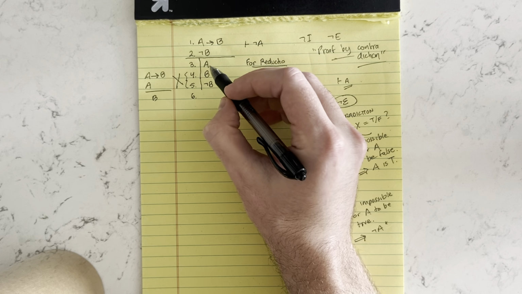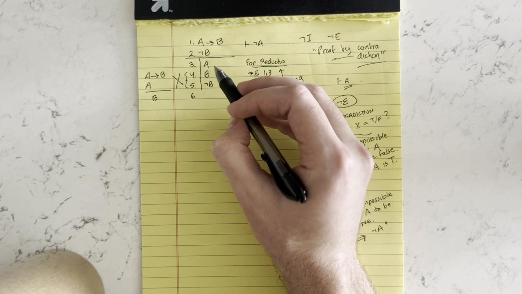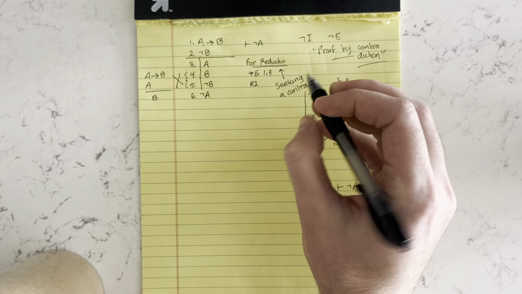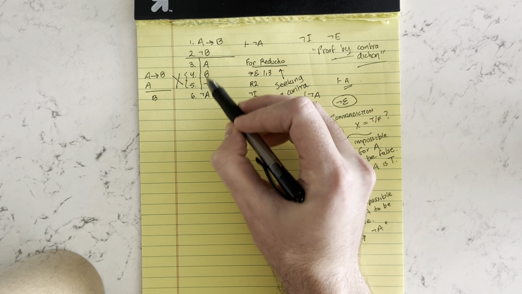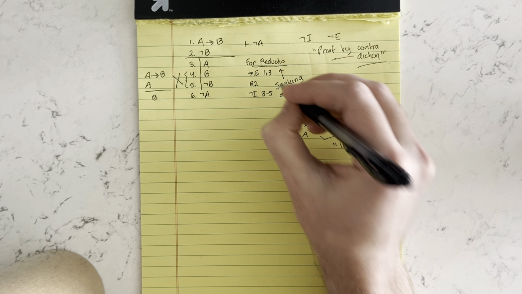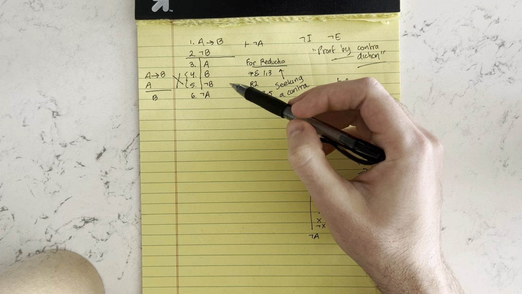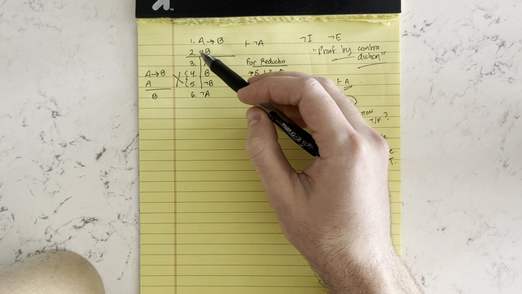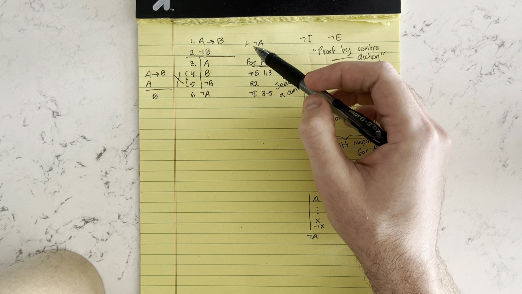Because we assumed A and we got something impossible, we can conclude that it's impossible for A to be true. Therefore, A must be false by negation introduction. And you're going to cite that little subproof just like you do for conditional proofs. So you're going to cite lines 3 through 5, okay? If you were to put this argument in English, you would say, A implies B, B is false, so A must be false as well.